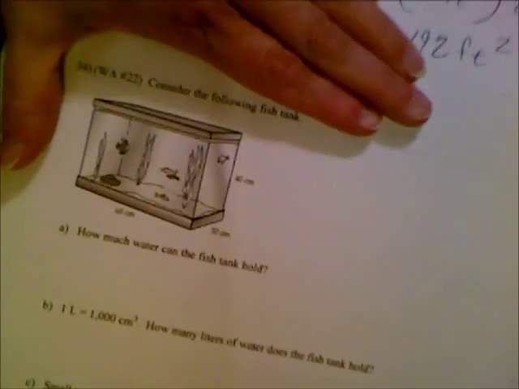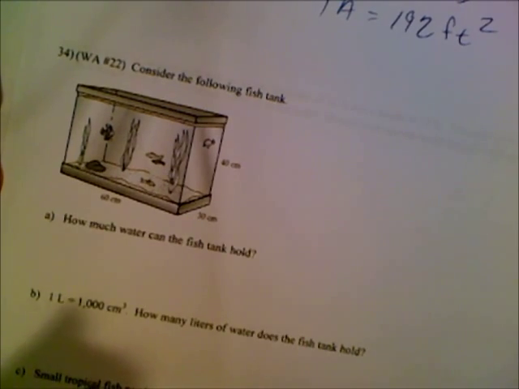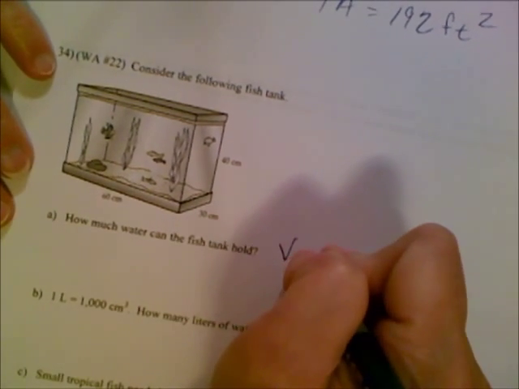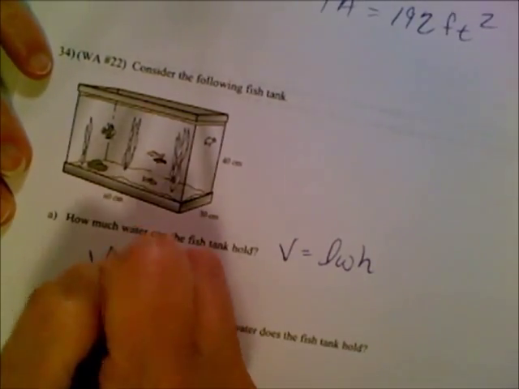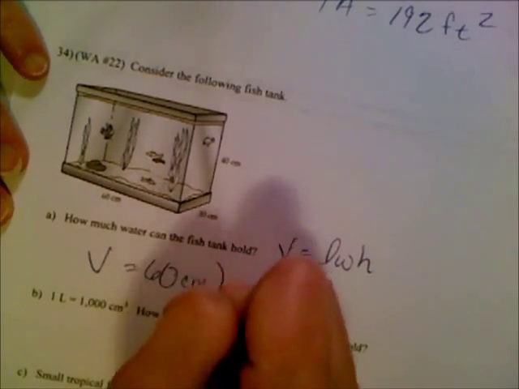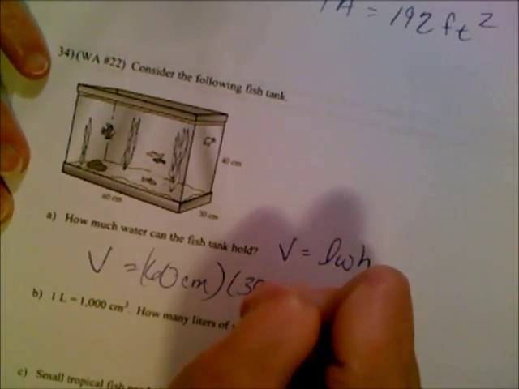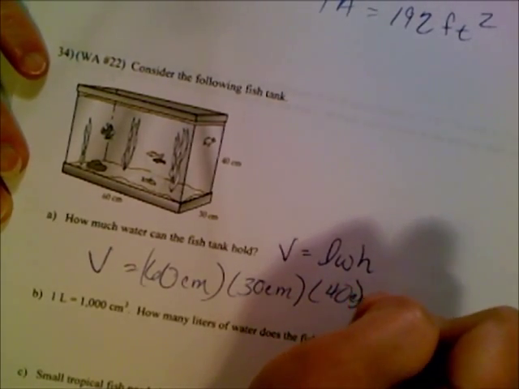Alright, next we have a fish tank. I want to know how much water the fish tank will hold, so that is the volume. The volume is length times width times height. So the volume is going to be 60 centimeters by 30 centimeters by 40 centimeters.